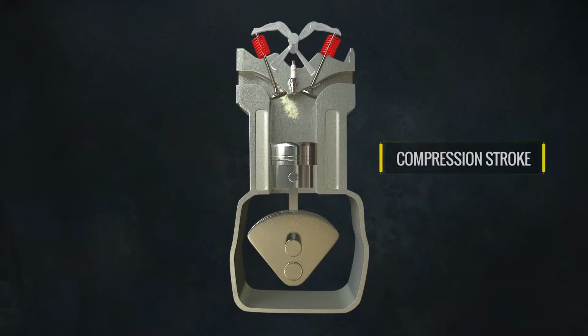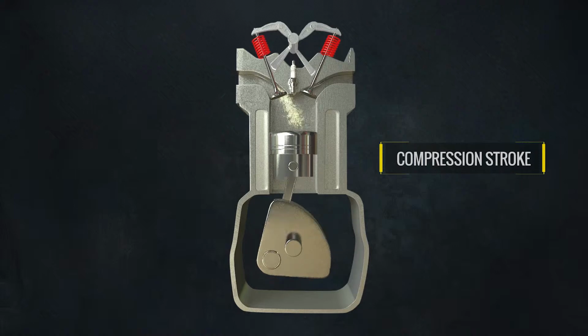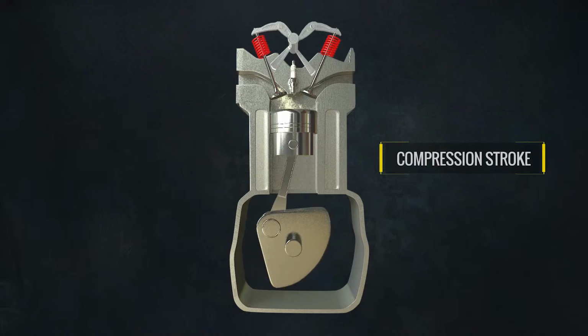Compression stroke. This stroke is known as compression stroke because the compression of the fuel mixture takes place at this stage. When the intake valve closes, the exhaust valve is already closed, and the piston is forced back to the top of the cylinder, and the fuel mixture gets compressed.